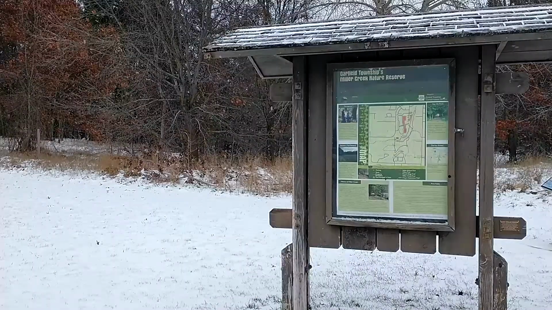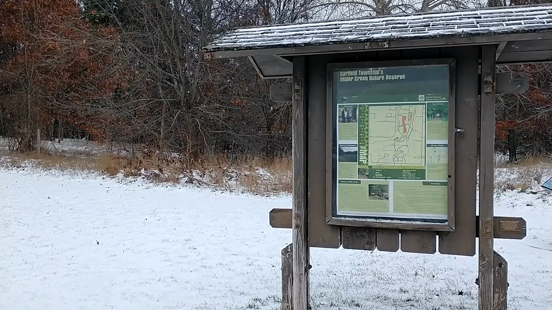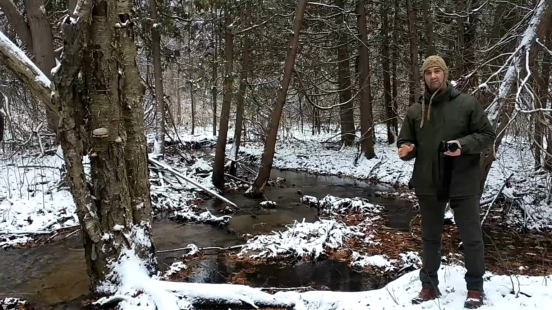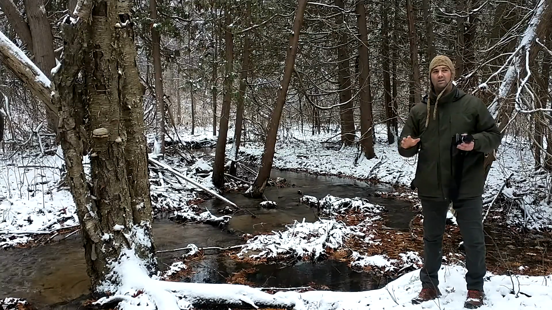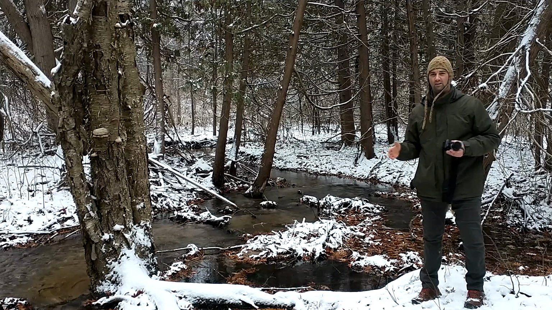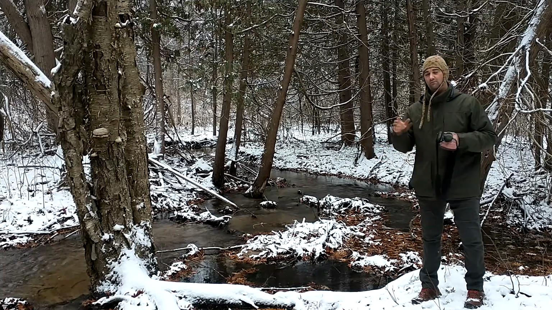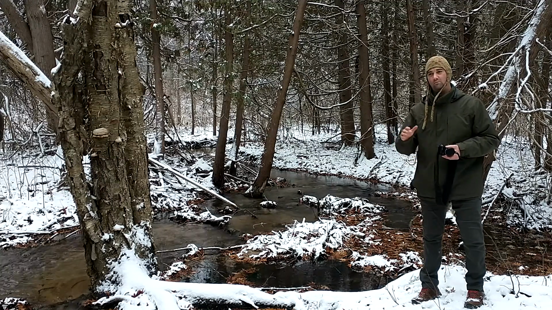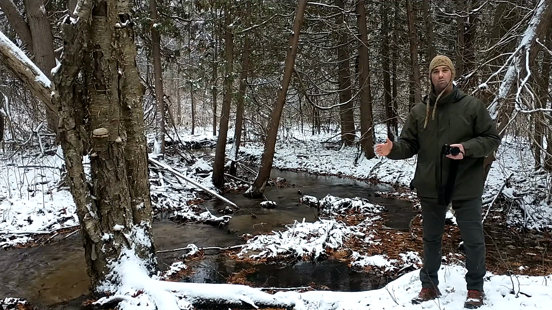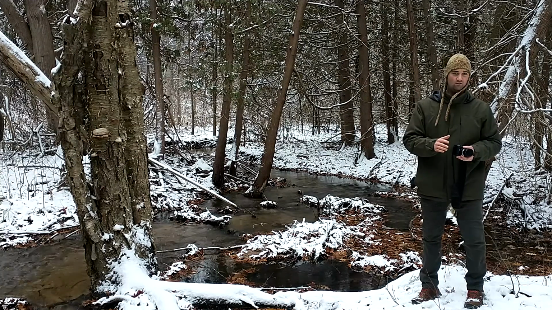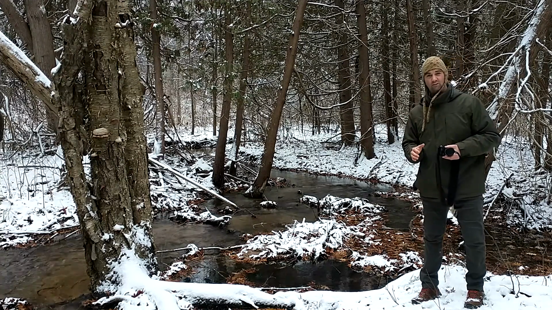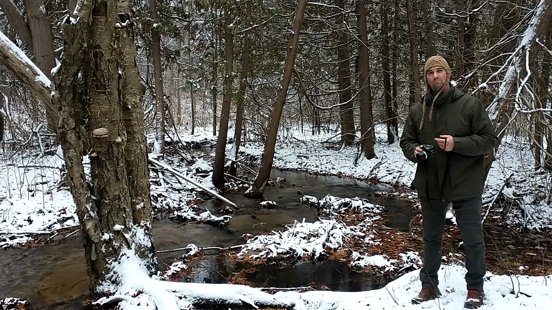Hello again, everybody. Today I'm back at Miller Creek. Today, instead of wandering around, just figuring things out and feeling out the area for what might be available to photograph, I want to focus in on photographing the moving water with some slow exposure photography using a neutral density filter on my Kodak P-850.